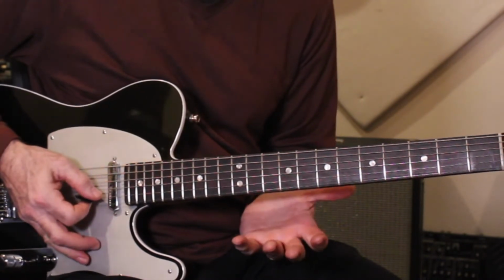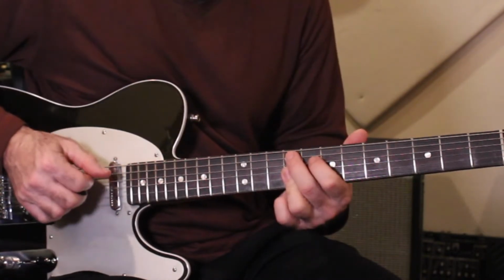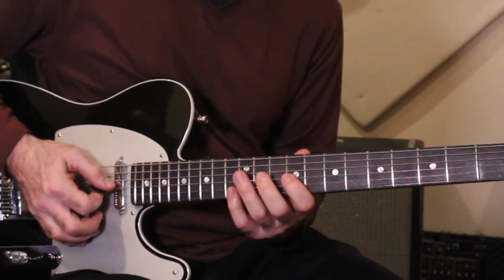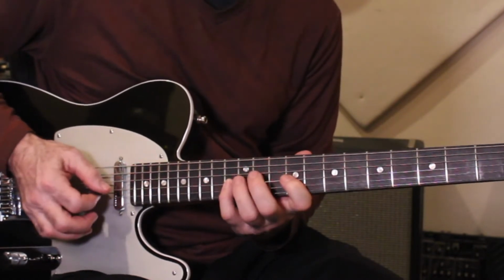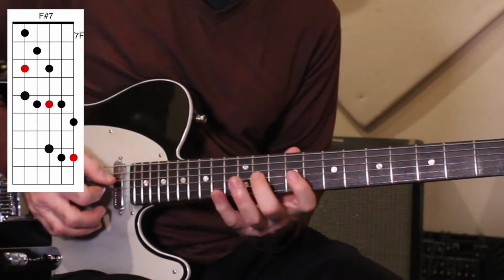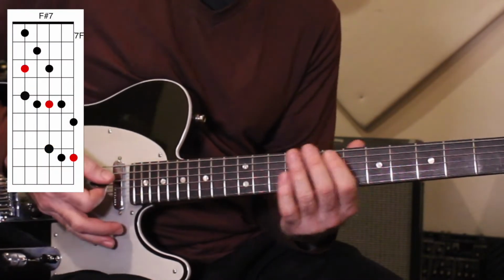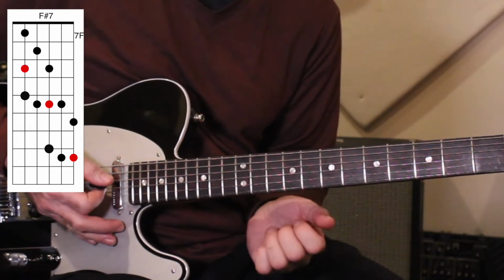So the first note I would suggest adding would be a 9th, G sharp. So if we put our 9th here, that would be our new shape.